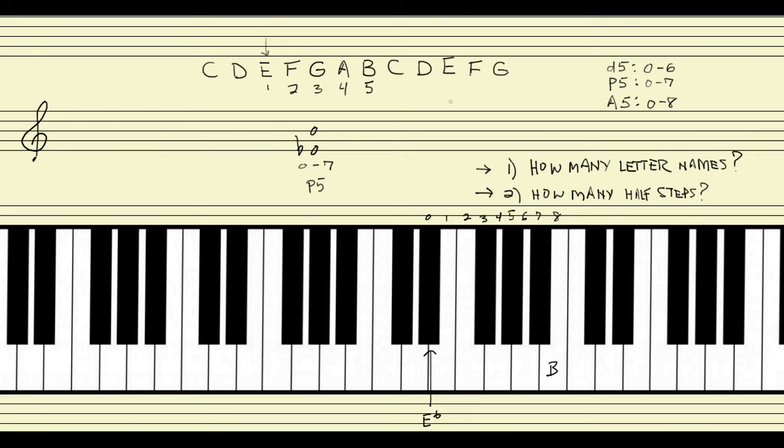And actually, remember, we saw a fifth with 8 half steps, and we called that an augmented fifth. But we don't want an augmented fifth. We want a perfect fifth. We need only 7 half steps. So how are we going to keep this to be some kind of an E going to some kind of a B, but keep this at only 7 half steps instead of 8?